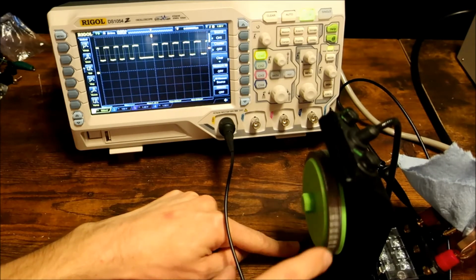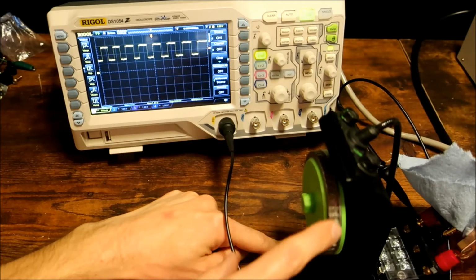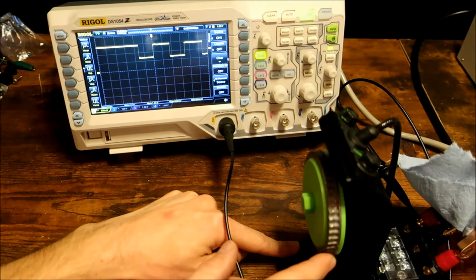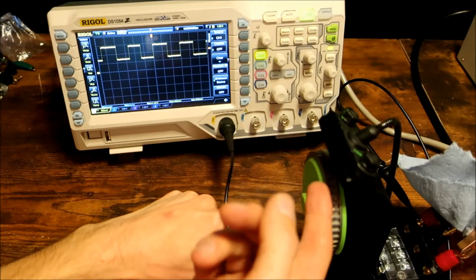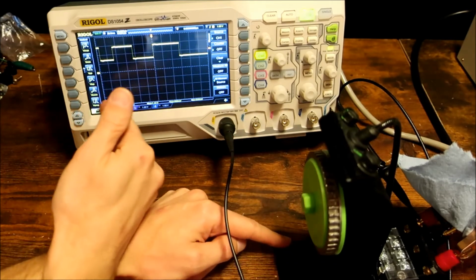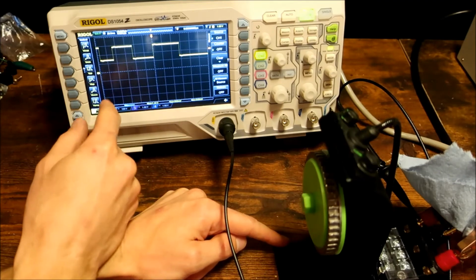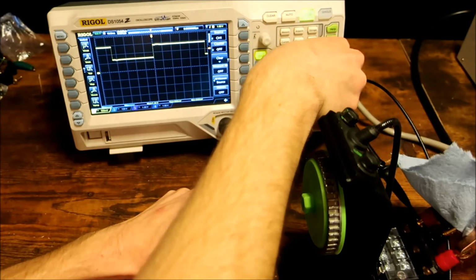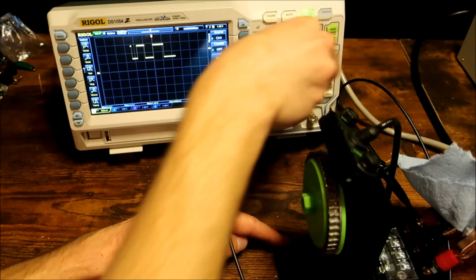Here's a very slow rotation. You can see there's not as many. I'll go really slow, actually. So you can see not very many cycles per second. And by the way, to give you an idea of what this is plotted over, each one of these divisions is 20 milliseconds. So I'll spread this out a bit more so we can see that waveform. So now we'll do 50 milliseconds per division.